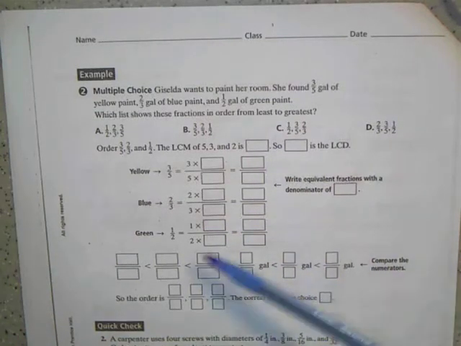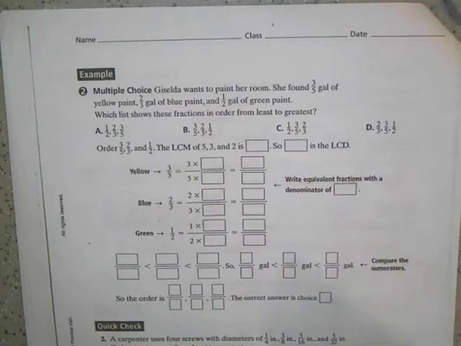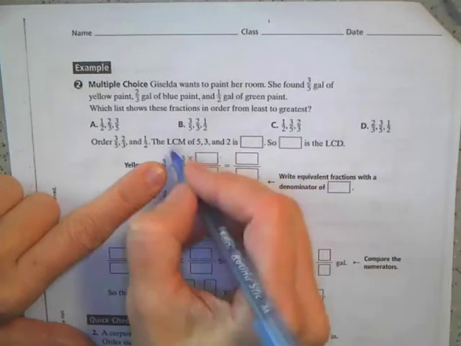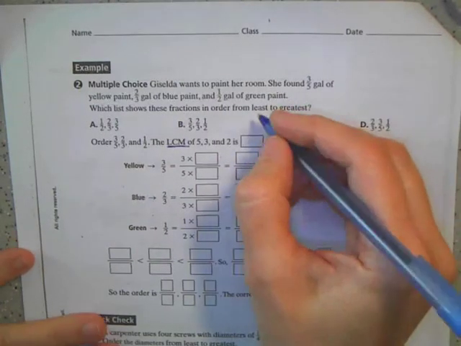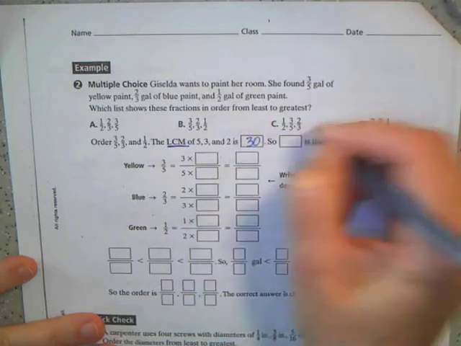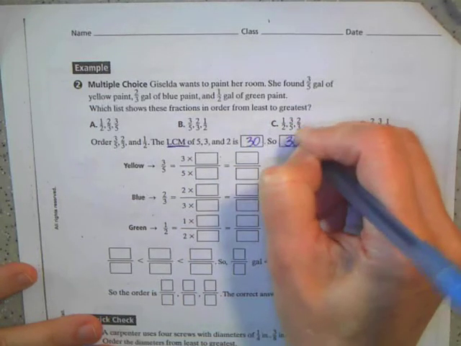When I work it out, I might not have as many boxes to fill in as you have here. So there is a little leeway on how you present the problem, but you should be able to show me what you've done in order to compare. First thing we want to do is find the least common multiple of 5, 3, and 2. In the interest of time, I'm going to tell you that it is 30. So 30 is the least common denominator.